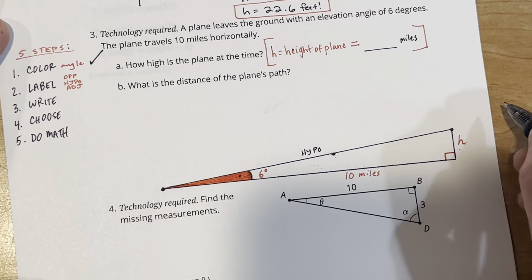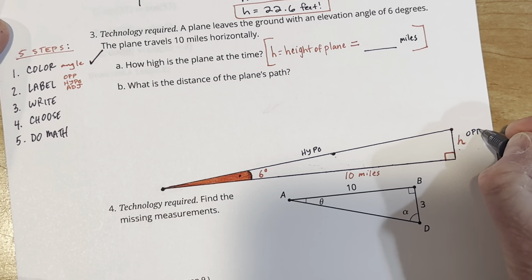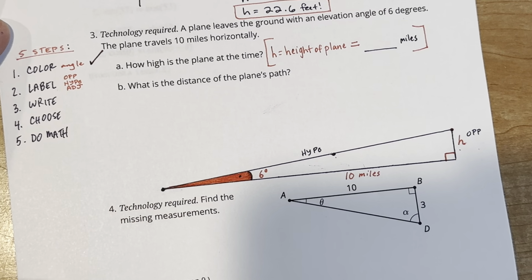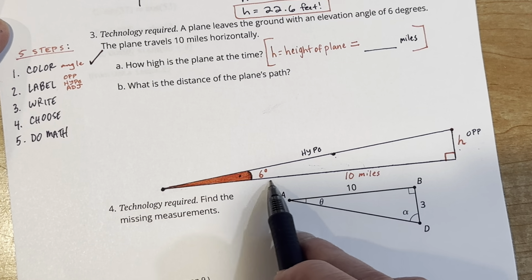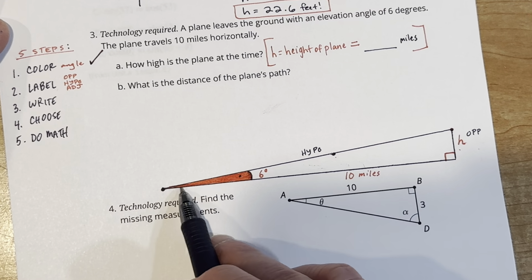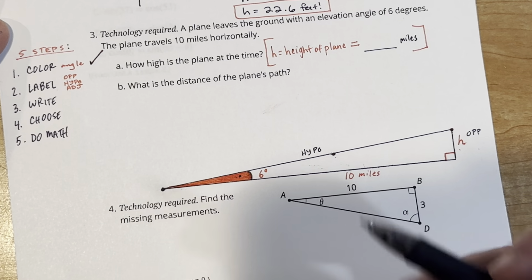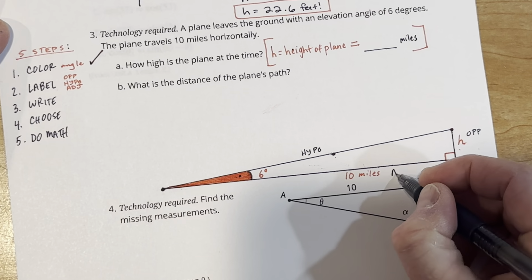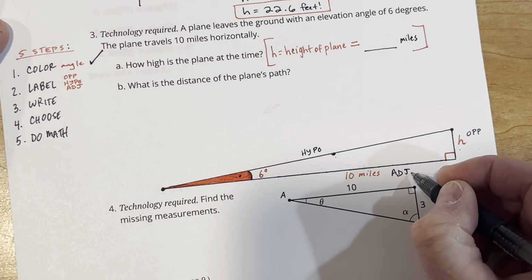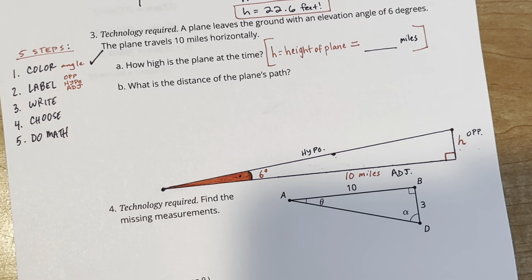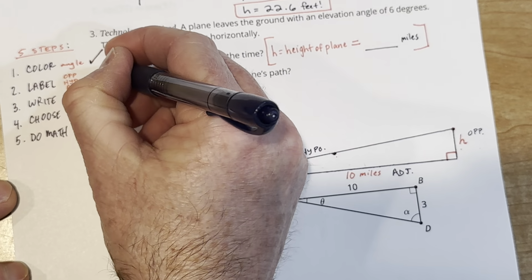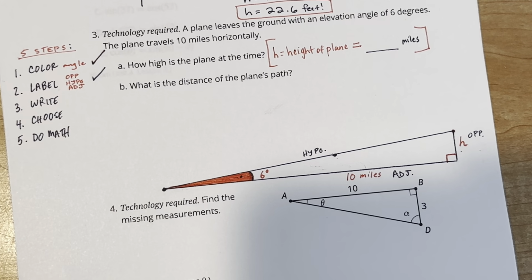So opposite, H. Adjacent touches the angle. See how this side right here forms part of the angle? It touches it, borders it. So that is ADJ. So you've got code words for all these, right? Labeled them. Nice job. Check that off.